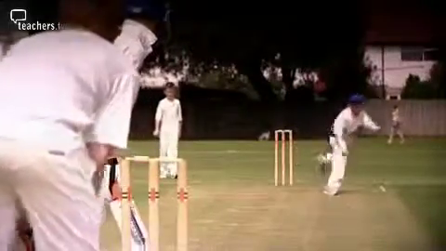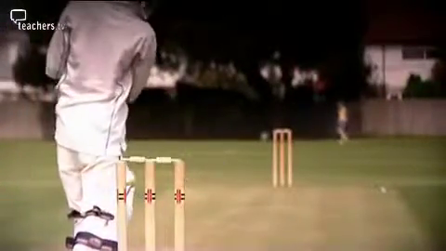The boundary should be a line that everywhere is an equal distance from the wicket, so that each shot is worth the same amount of runs. If you get it a bit smaller on one side, unfortunately it means that a worse shot can get more runs.